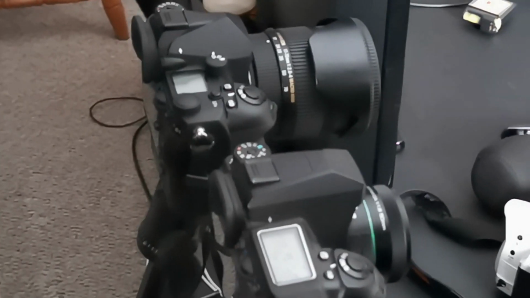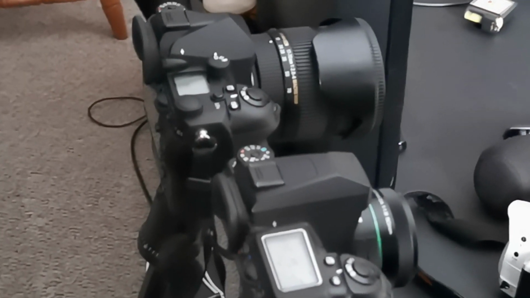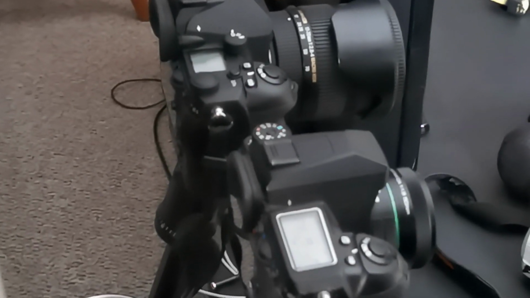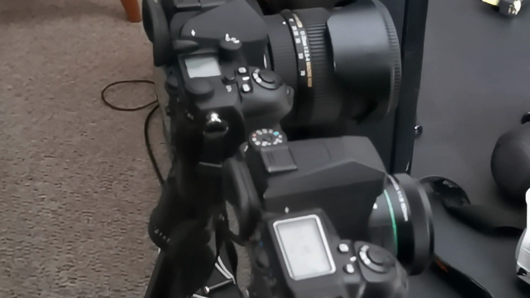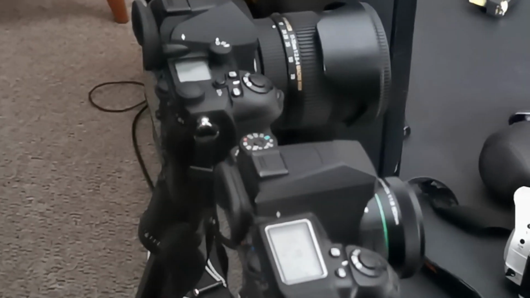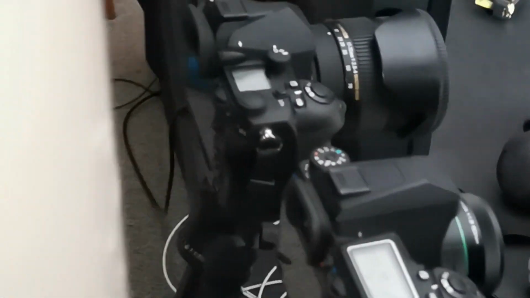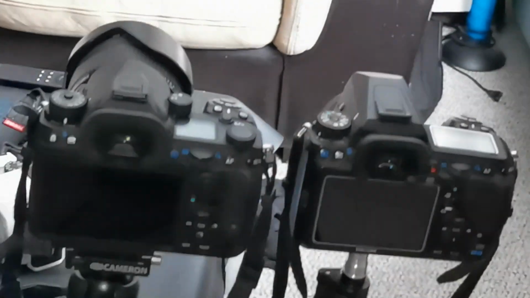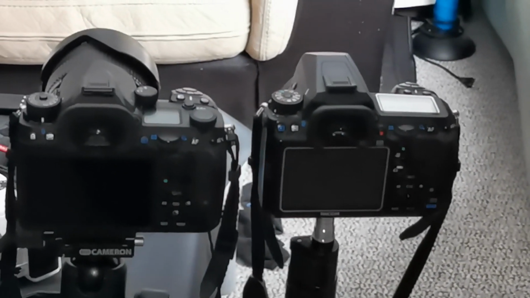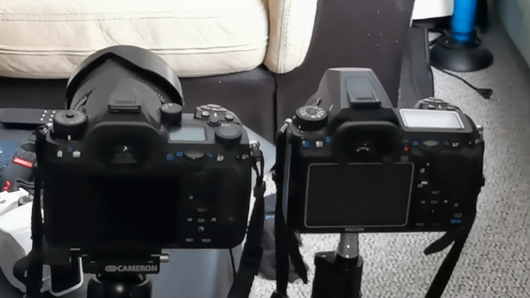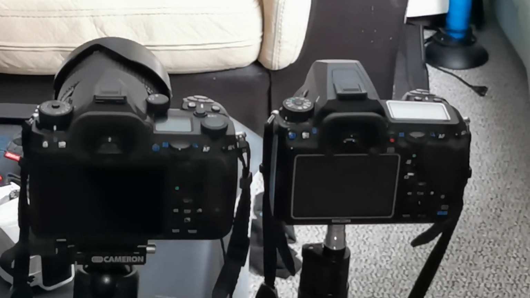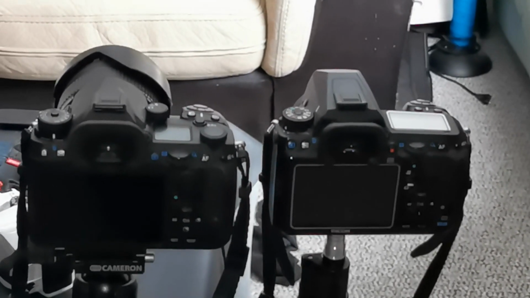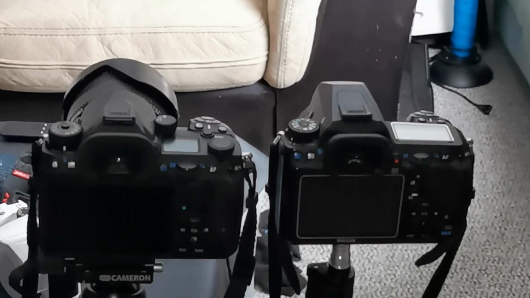I believe it's f4. So I'm going to set both cameras up in aperture value and set the aperture to f4. Both of them will be at 50 millimeters, and as you can see, they are side by side. So the field should be relatively the same, and it should give you a good bearing on what the differences are with live view with each one. And let's see if Pentax made some improvements.